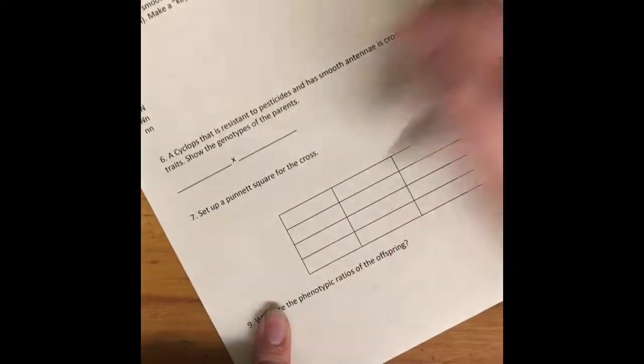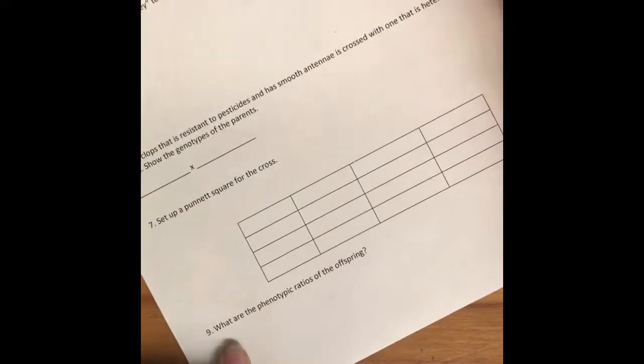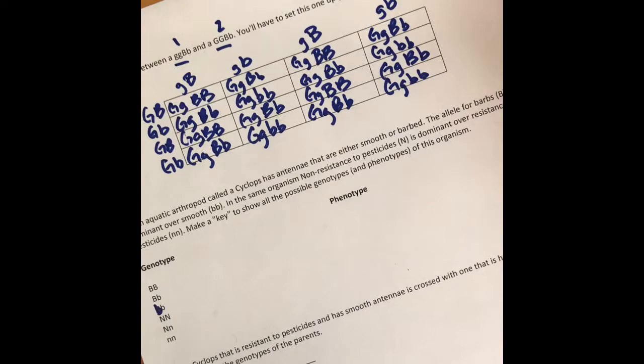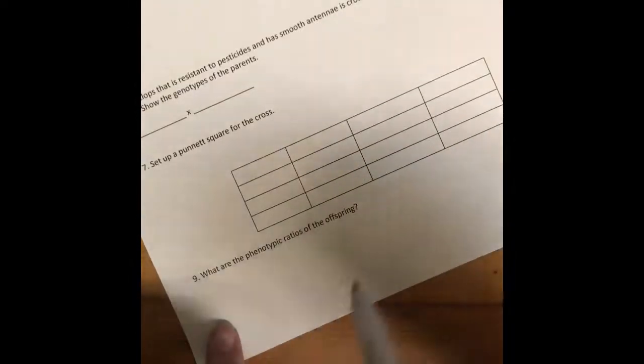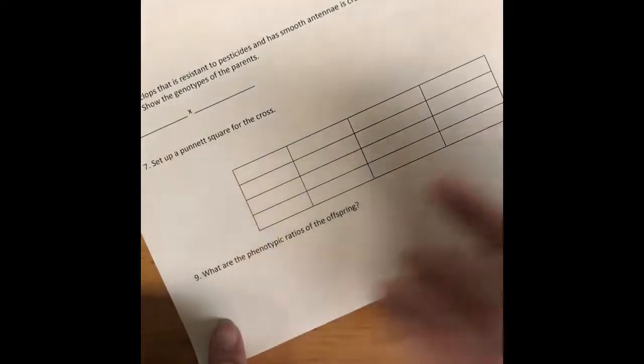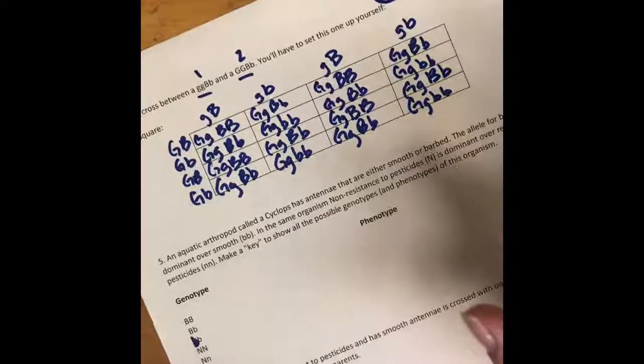And then you make the cross, just like I showed you. Remember to be happy. Okay, use the happy face to fill in your parents. Then drop in your B's and your G's, or in this case, your B's and your N's. And then tell me the phenotypic ratios. If you have any questions, you can ask me.